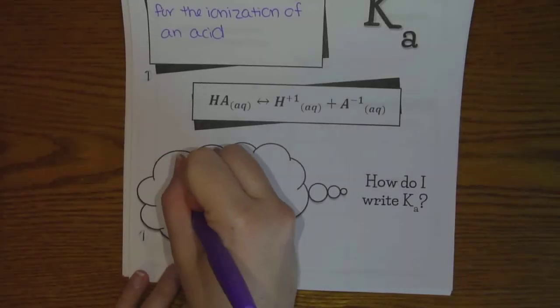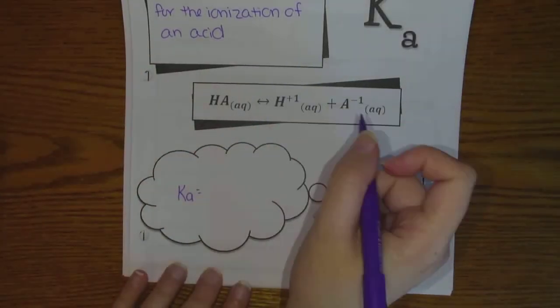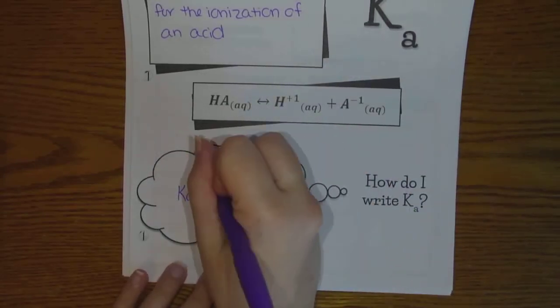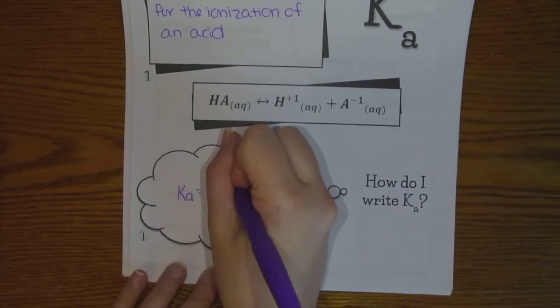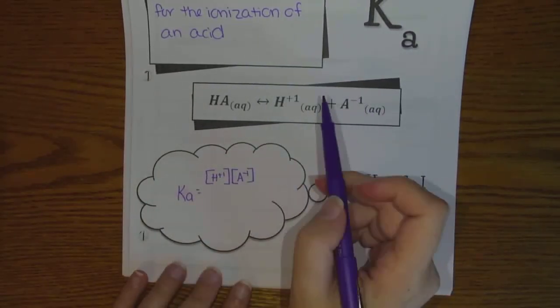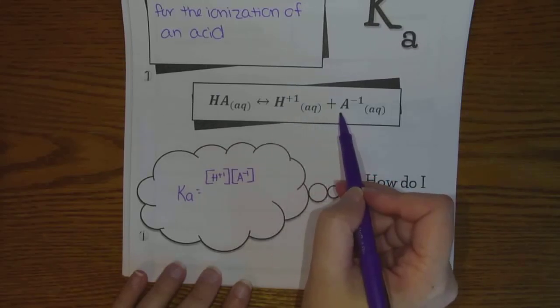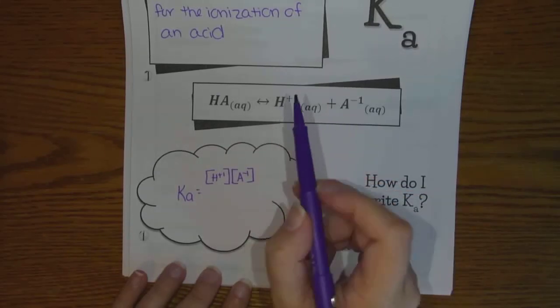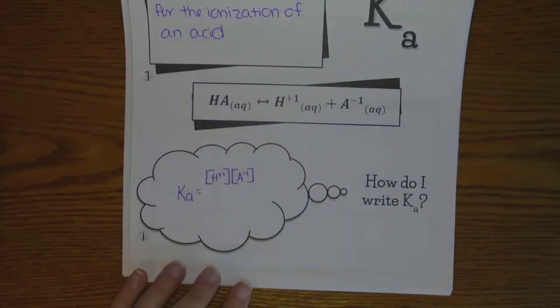Okay, so I'm going to write Ka, because it's special, and then I'm going to put my products over my reactants. So I have the concentration of H+1, the concentration of A-1. And since these both only have 1 as the coefficient, and actually, I restate that, all of the ones that I'll give you as examples, because I'm not going into how phosphoric acid and sulfuric acid dissociate, we're not going to be concerned with that.